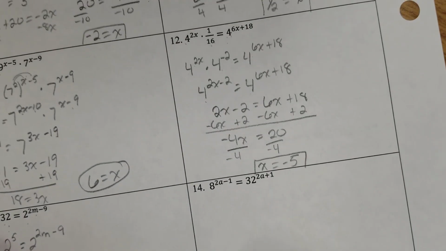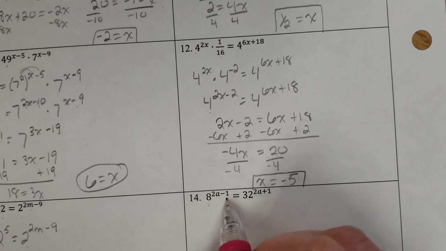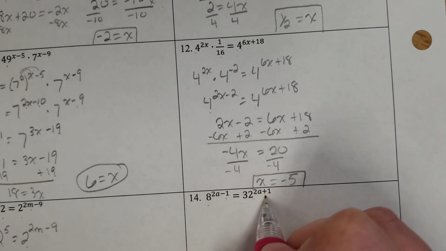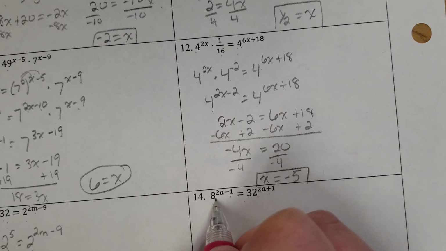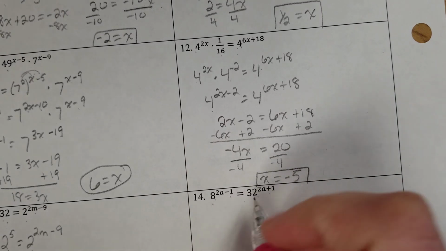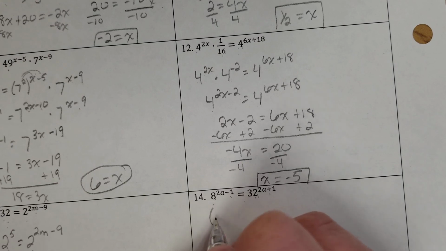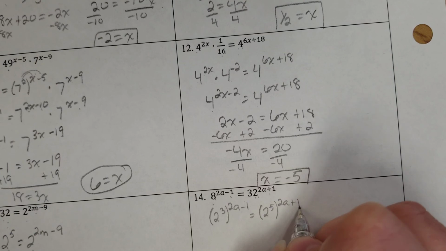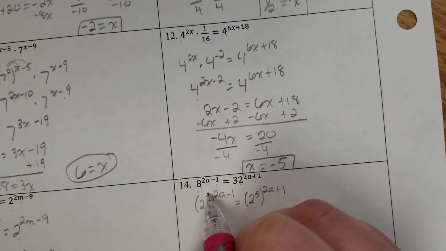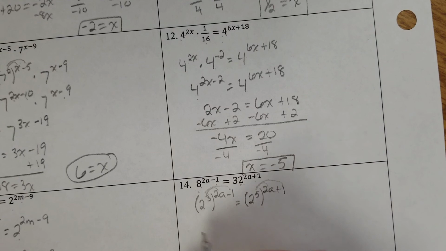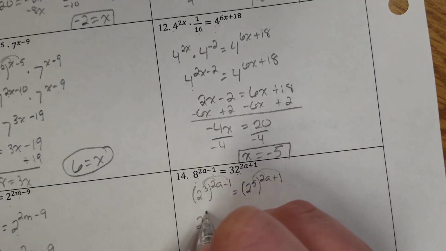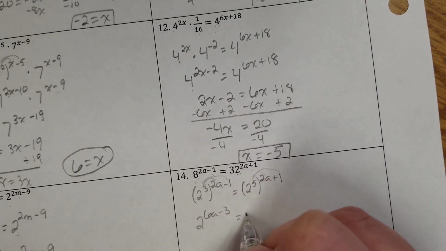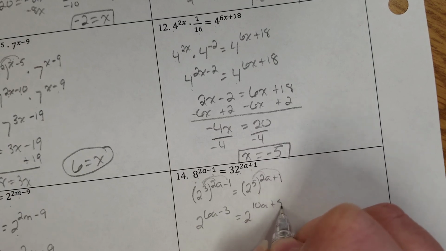All right, and then the last one. We have 8 to the 2a minus 1 equals 32 to the 2a plus 1. Right, so 8 and 32, we know they have a common base of 2. So we're going to make 8 2 cubed to the 2a minus 1. And then 32, we just said in the previous problem, is 2 to the 5th power to the 2a plus 1. And then this is where we're going to multiply our exponents and distribute it. So that we have 2 to the 6a minus 3 equals 2 to the 10a plus 5.